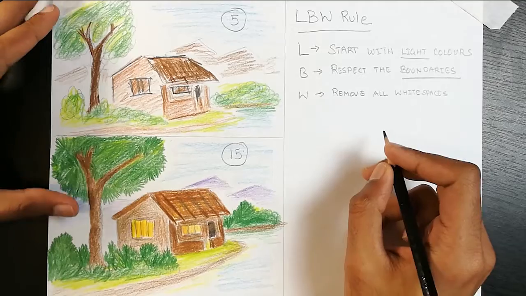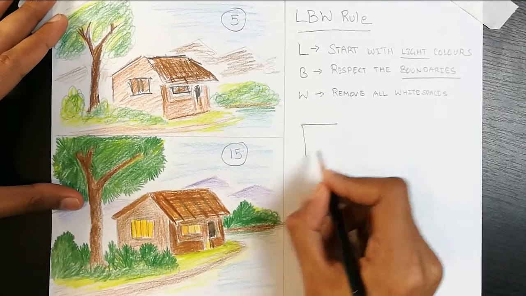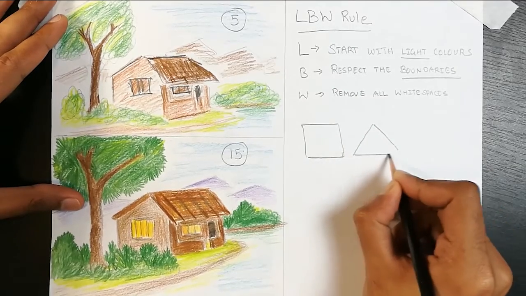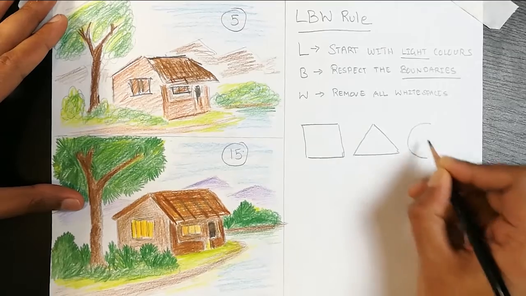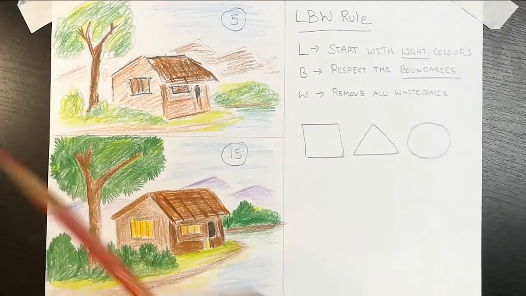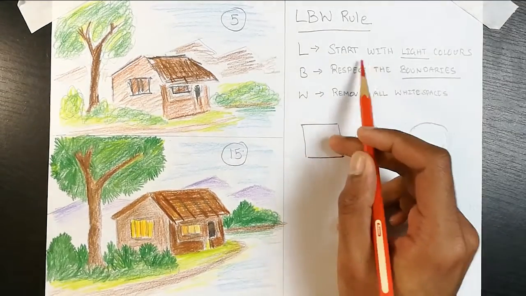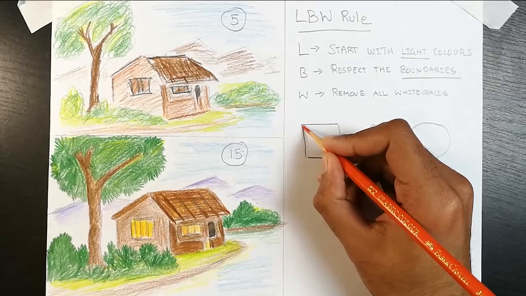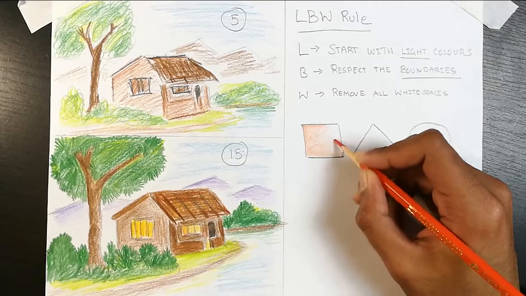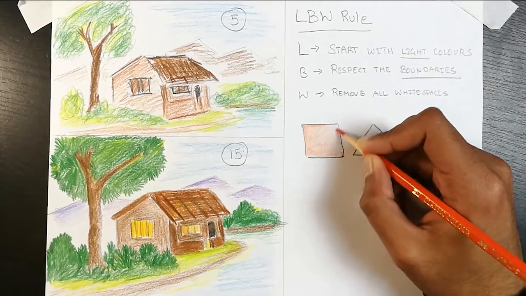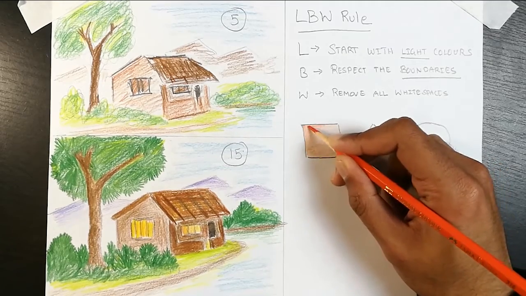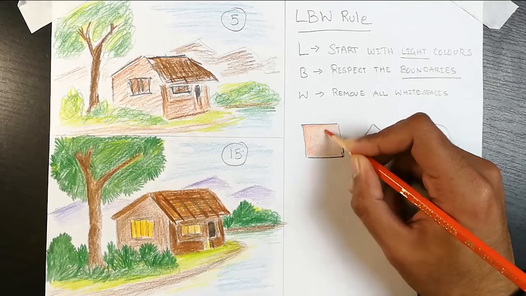Using these rules, we shall color some basic shapes. I'm drawing a square, a triangle, and a circle. You can draw them in any order. So I'm starting with the square here. I'm using an orange color to color it. So the first rule is to start with a light. Start light. When you are not applying too much pressure, like what I'm doing right now, you get enough ability to blend in more colors and to make the drawing look smoother.